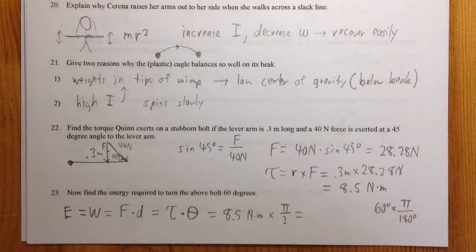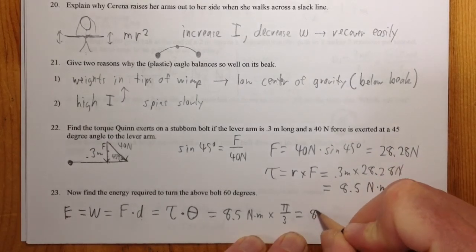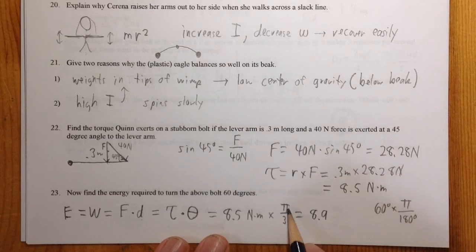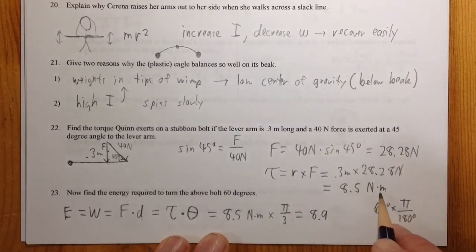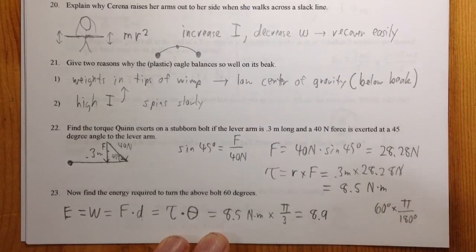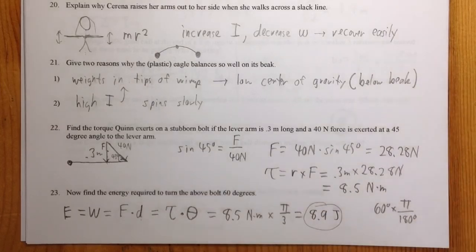And so we just go 8.5 times pi divided by 3, and I get about 8.9. Which makes sense, right? Pi is a little over 3, so it's just going to be a little over 1, which makes it a little bigger. The unit is joules, because a Newton meter is a joule, force times distance. So torque has the same units as joules, which is kind of interesting, even though it's a completely different thing. So 8.9 joules is the answer. That's how much energy it takes: torque times the angle, which has to be in radians.